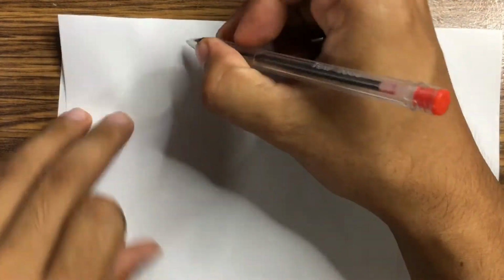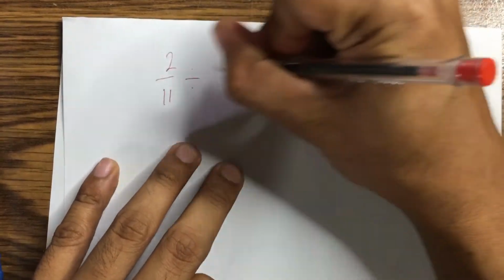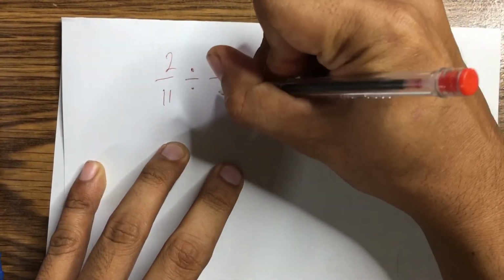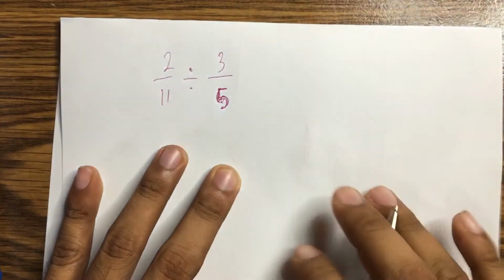So we have now the numerator AD and the denominator BC. Let's have an example for that. We have 2/11 divided by 3/5.